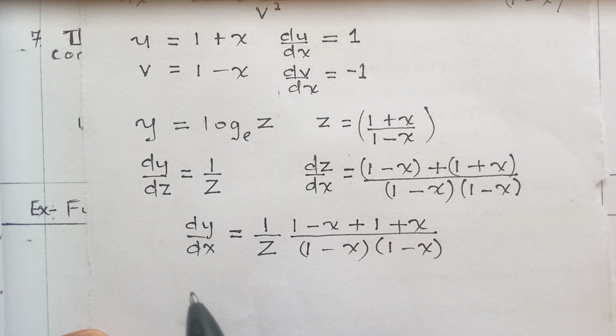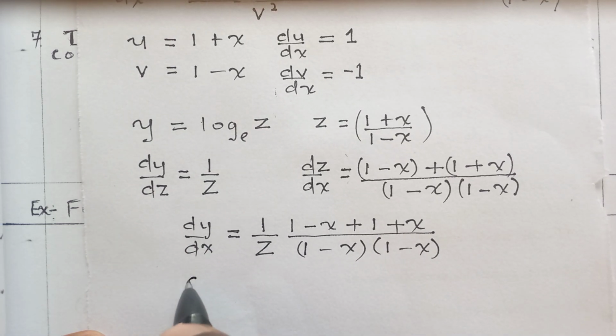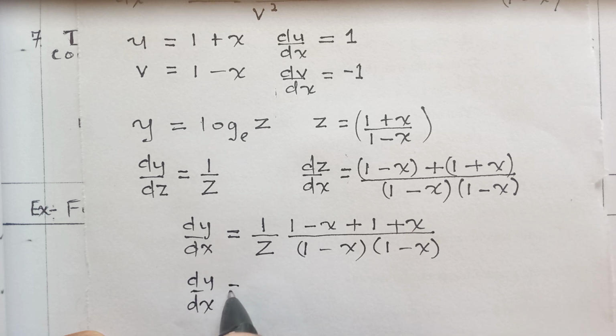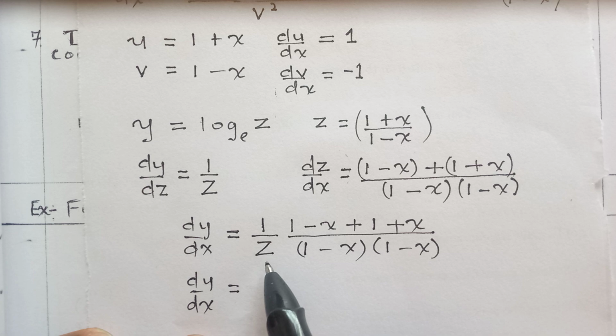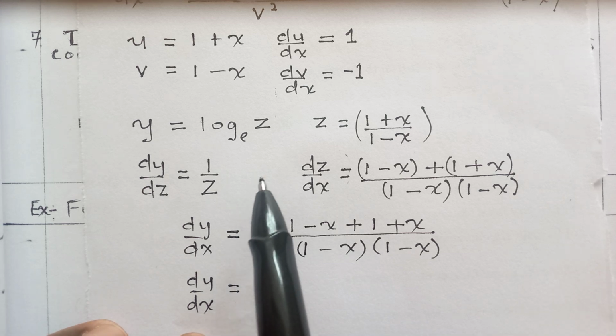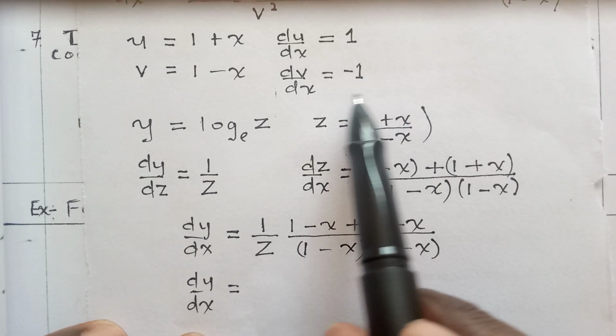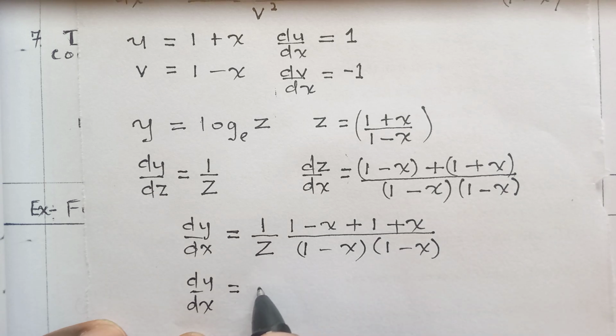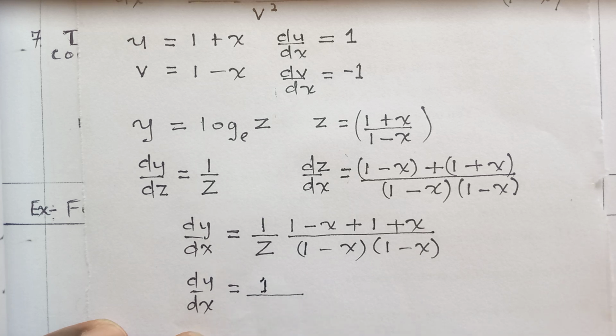So finally, guys, we will get dy dx will be equal to 1 over z. We look for z. Z is this. So we will write 1 over z. Z is 1 plus x over 1 minus x.